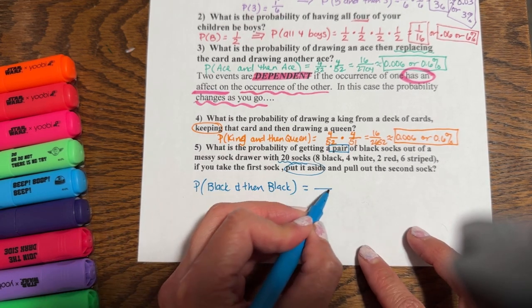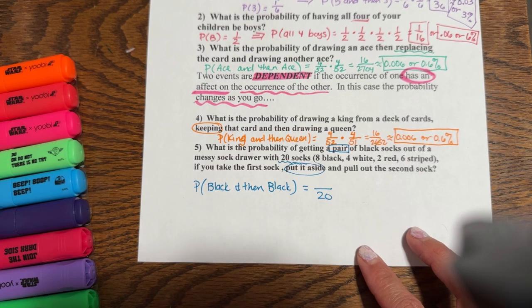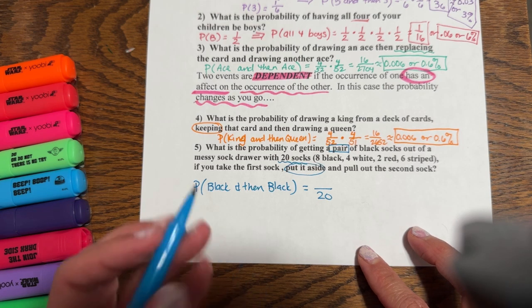Well, there's 20 socks in the messy sock drawer. It's probably my son's sock drawer, although we only get him black socks so that he doesn't have to worry about matching them, because he will wear opposite colors all the time, and that's why we changed to all black.